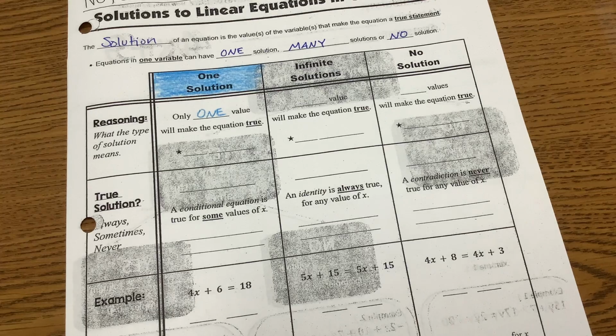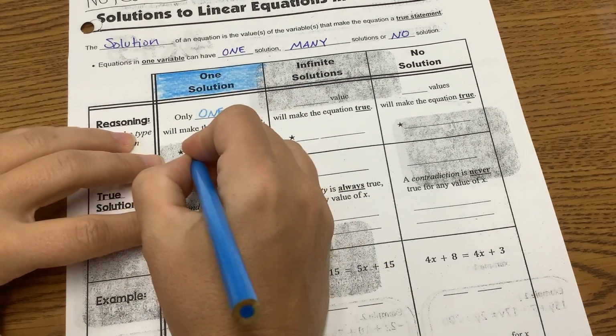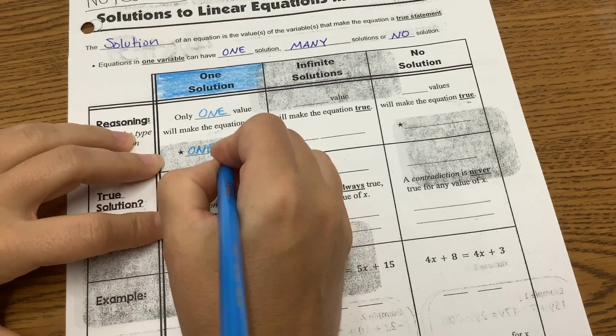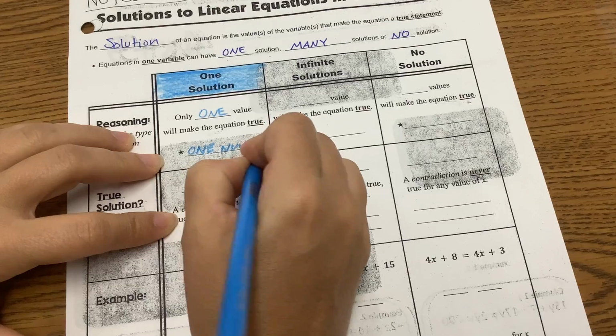So when we solve it, there's only one possible answer. One possible answer means that there's only one number that works. So one number.